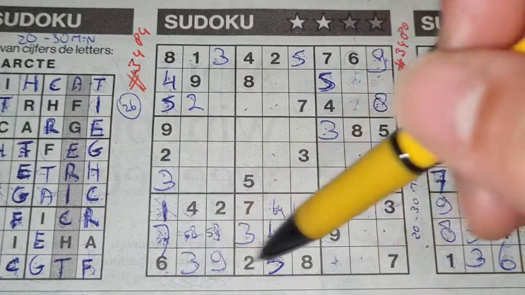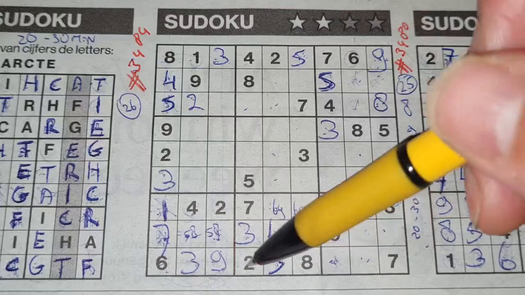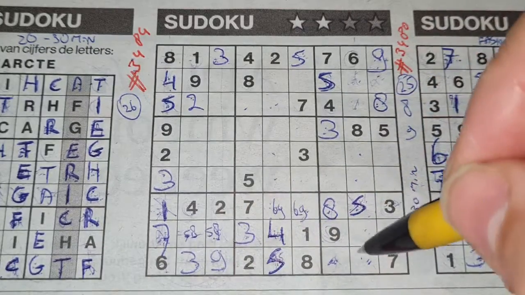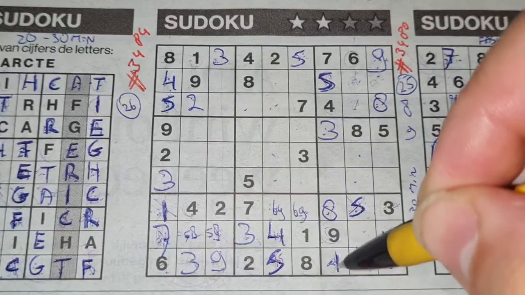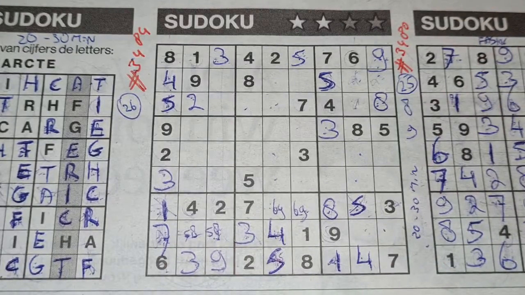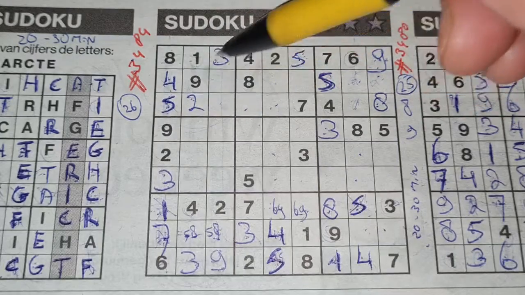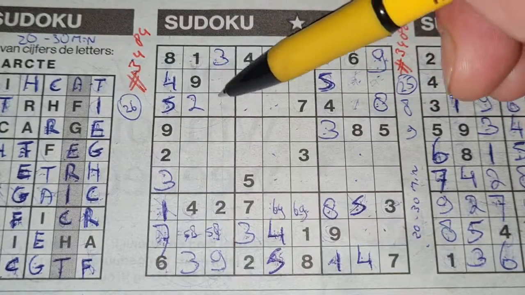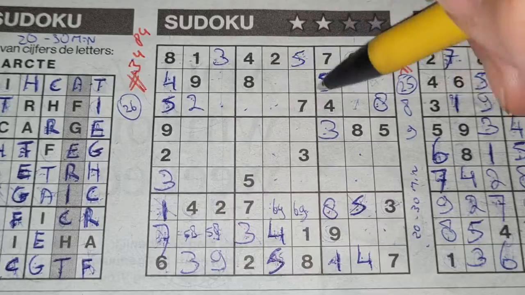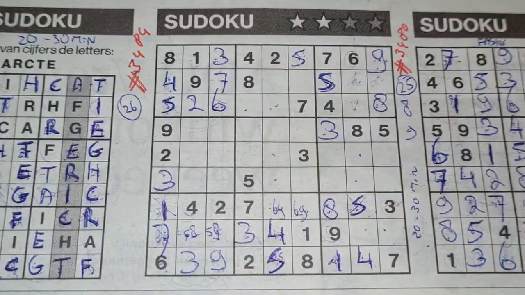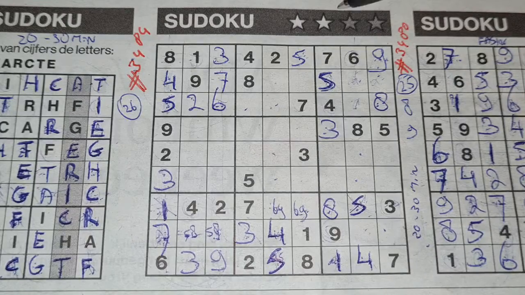2 missing numbers in the last row. The 1 is missing, 2, 3, and a 4 is missing. 1 and a 4. We see here 4, no 4 there. 4 should be here, and the 1 goes there. 2 missing numbers in this big square. 1, 2, 3, 4, 5. The 6 is missing and the 7 is missing. We see here 7, no 7 there. 7 should be here, and the 6 goes there. Then.